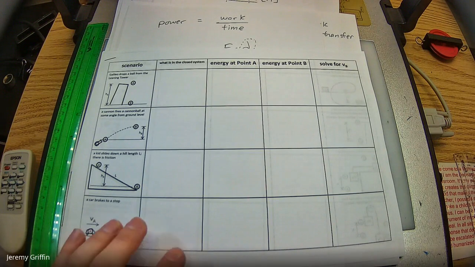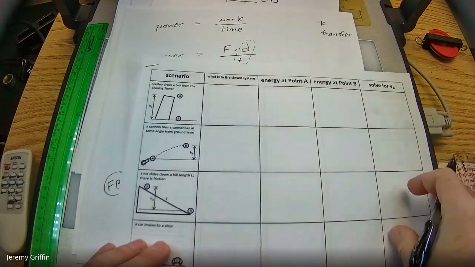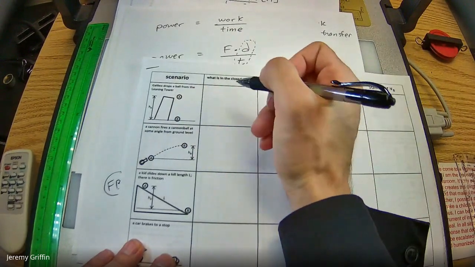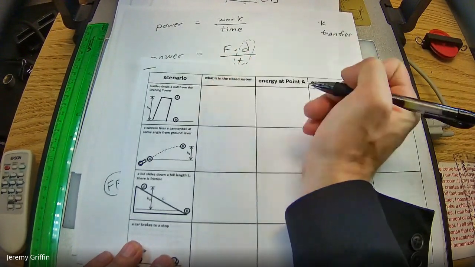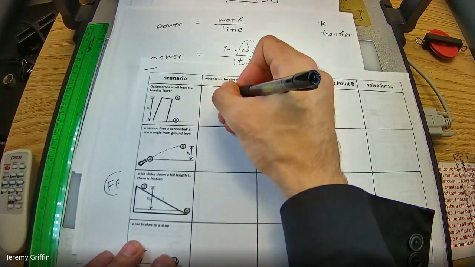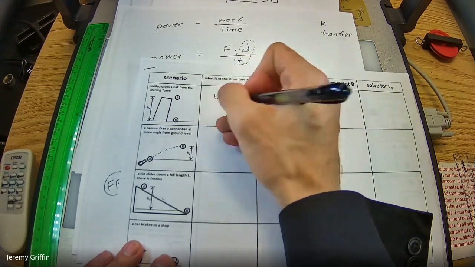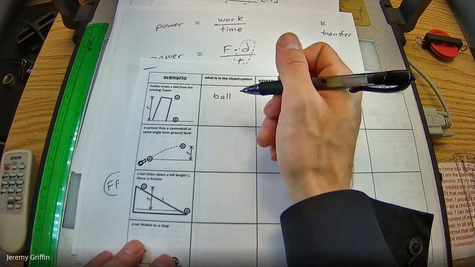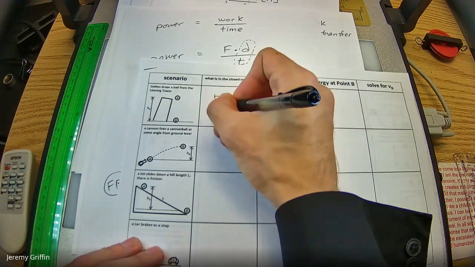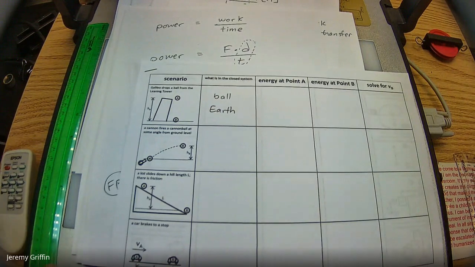This first one we did yesterday, so it's a good example of the format of this table. Galileo drops the ball from the top of the Leaning Tower. What is in the closed system? What do you guys think I should include? Probably the ball, and also what force is acting on the ball? Gravity, and that comes from the presence of the Earth. So if AP asked what's in that closed system, that would be the answer: the ball and the Earth.